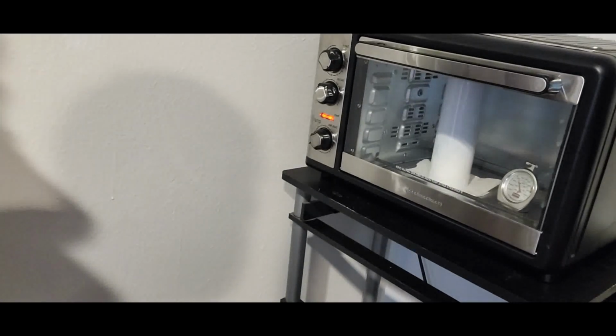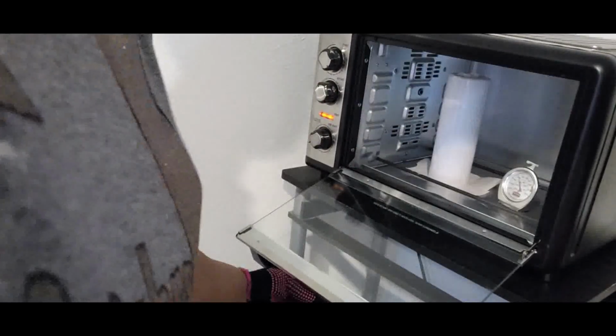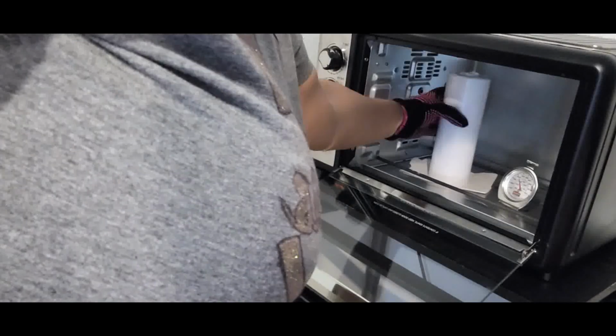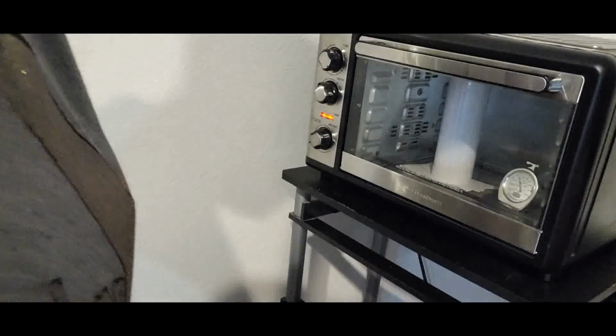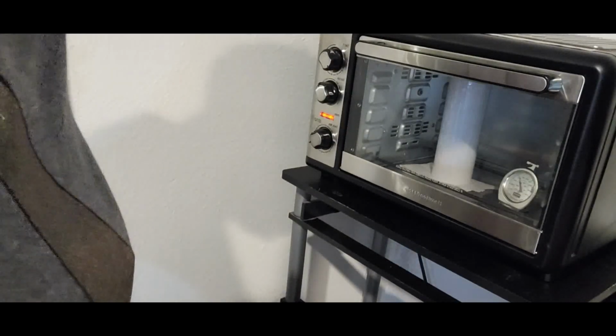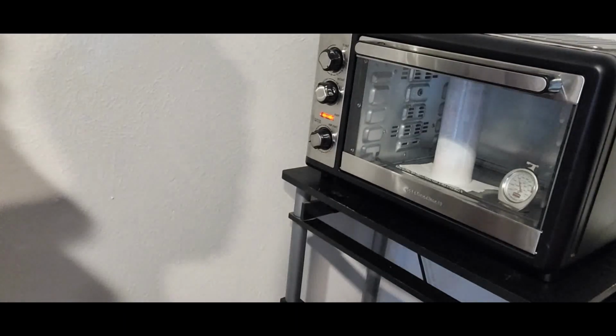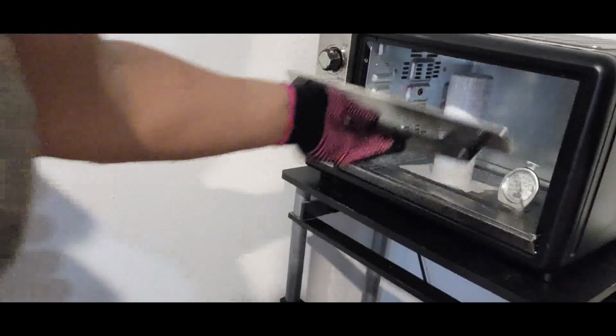All right, guys, it's been 3 minutes. I'm going to rotate it. And we're going to let it go for the next 3 minutes, and then we will let it cool down and we'll do the unveiling together. All right, guys, so it has been 6 minutes. We're going to go ahead and take it out.